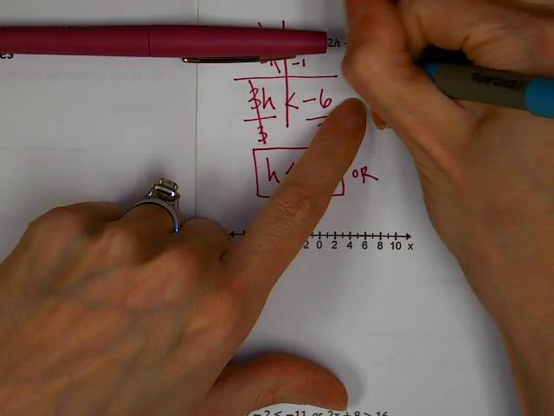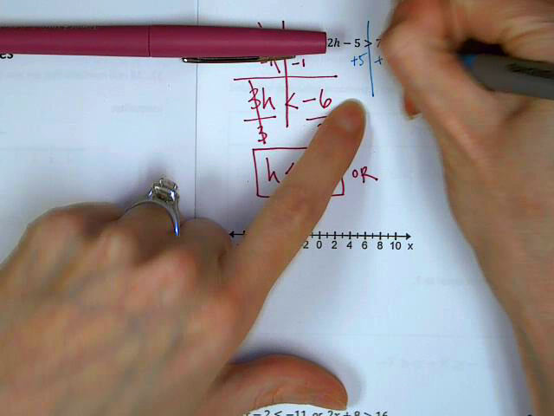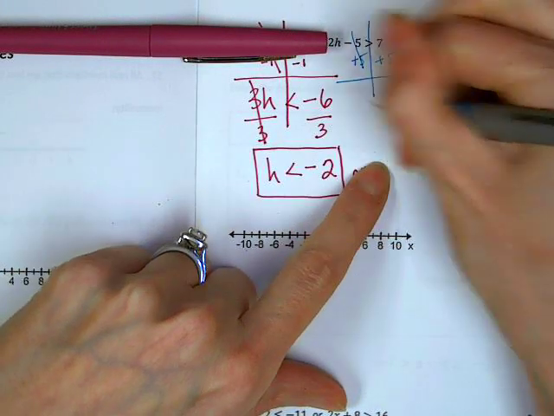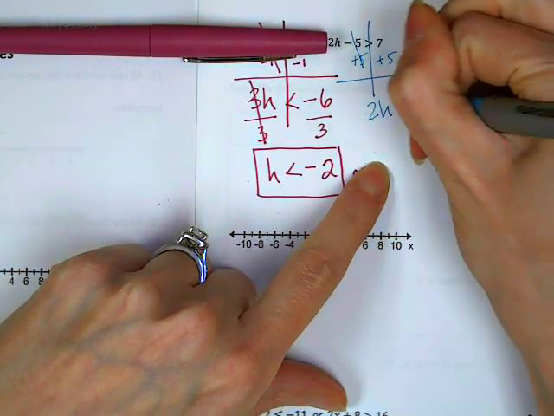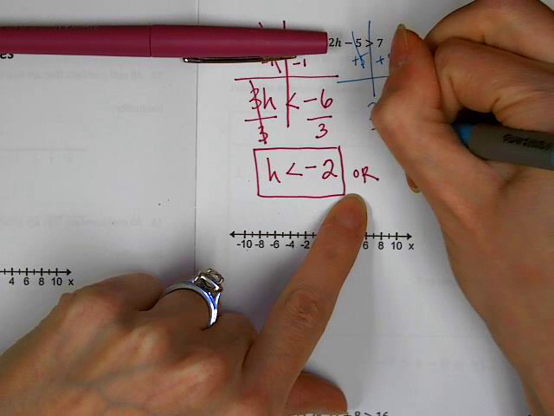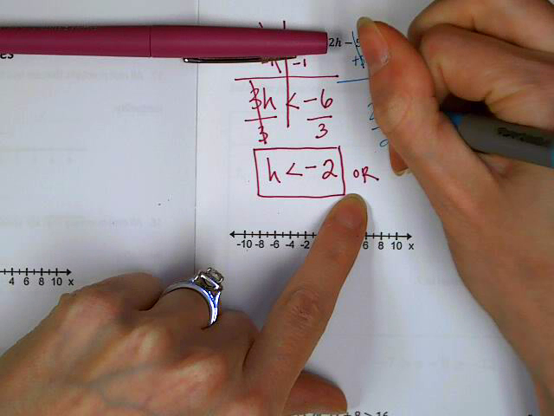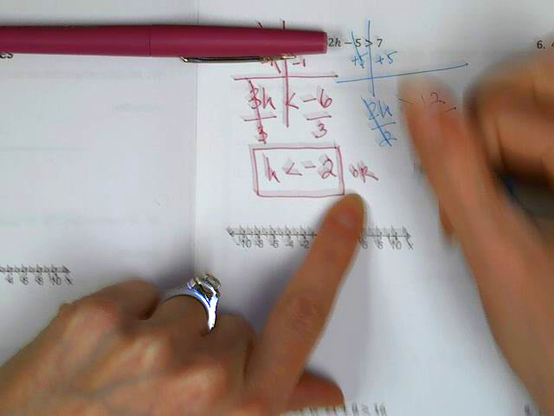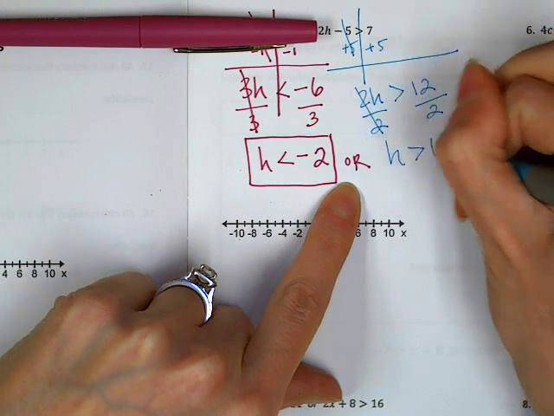This one, we're going to add 5 to both sides. So these cancel. We have 2h is greater than 12. And then divide by 2, divide by 2. These cancel. h is going to be greater than 6.